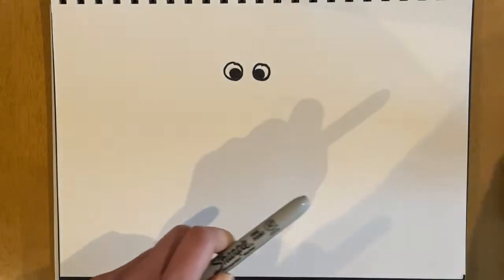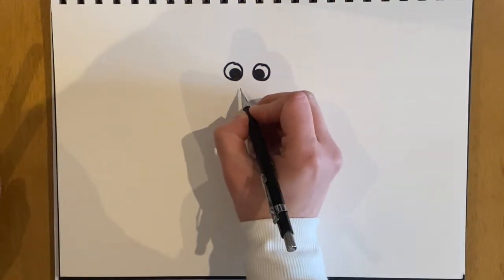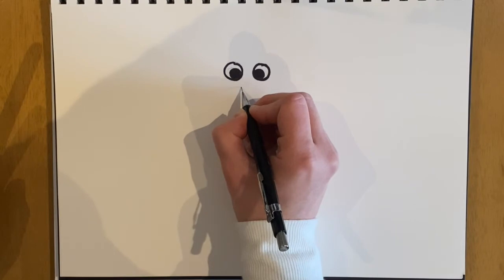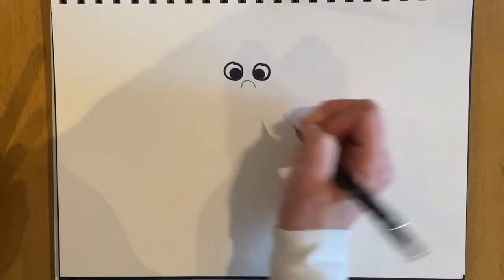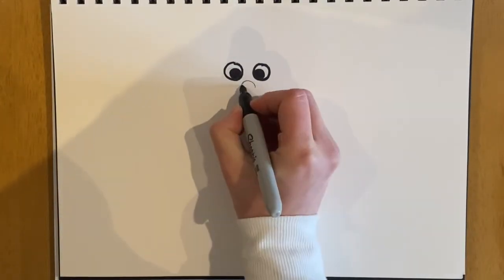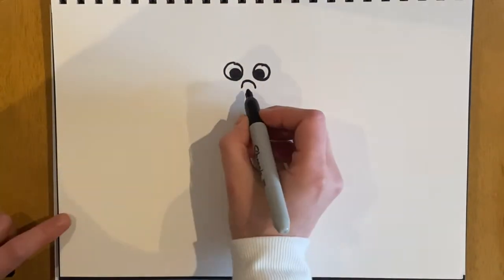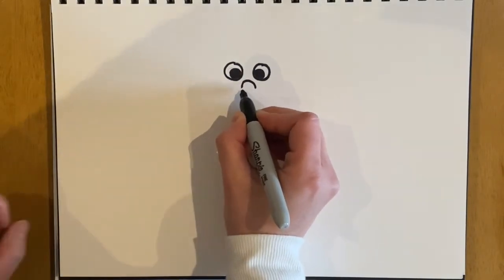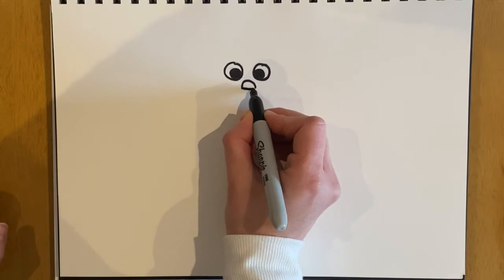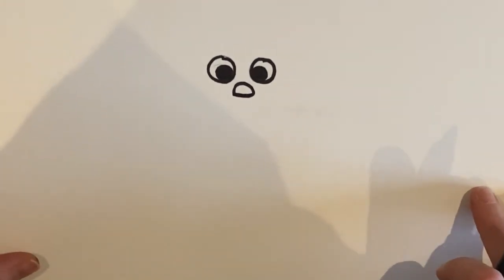The next bit is to do the beak. So we're going to do an upside down U shape. So kind of like that. I'm going to make that shape over in black pen. That shape. And then to connect these 2 bits, you're not going to do a straight line. It's going to be slightly curved. Slightly curved. If I zoom in, you can see.